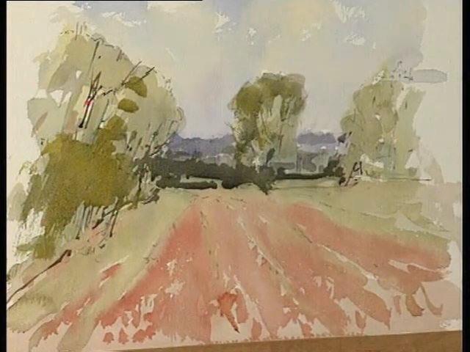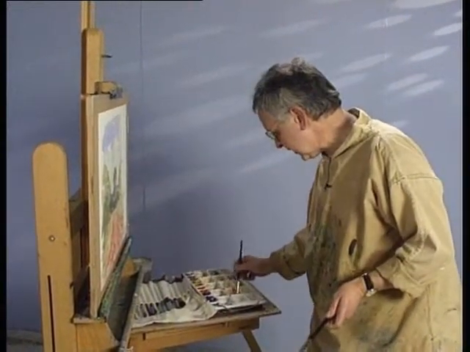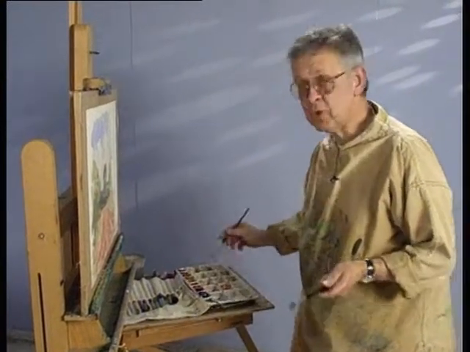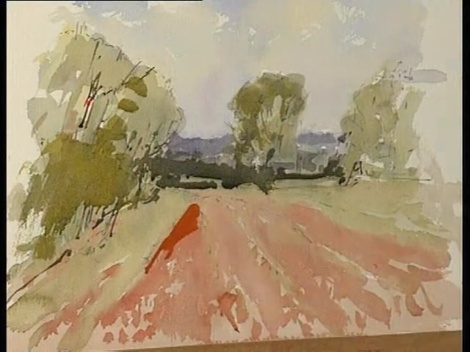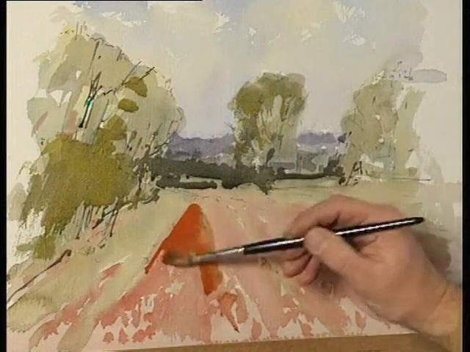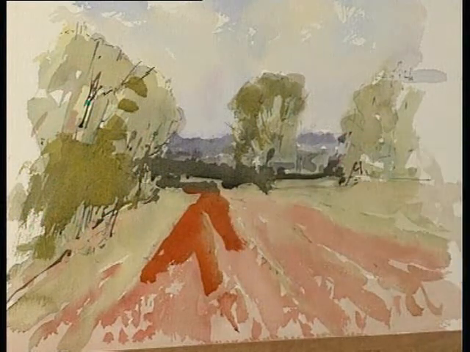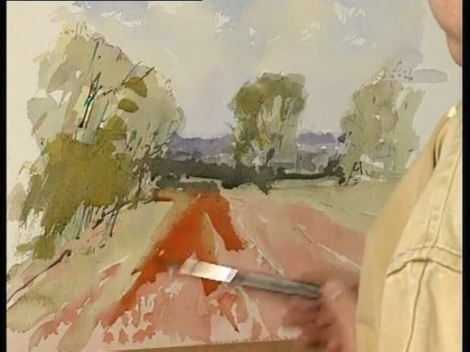And finally, I think what we'll do is just see how bright we can actually get the red. Using cadmium red and cadmium yellow here to get that orangey feel. Quite bright, leading round here. Wash off, just gently wash it off here.